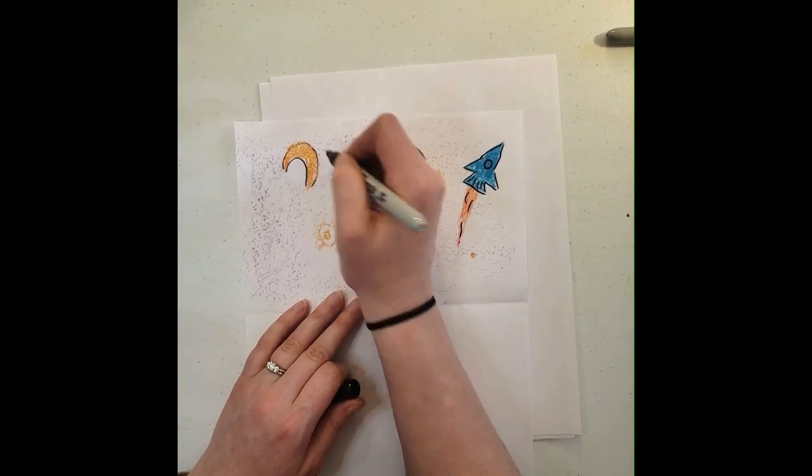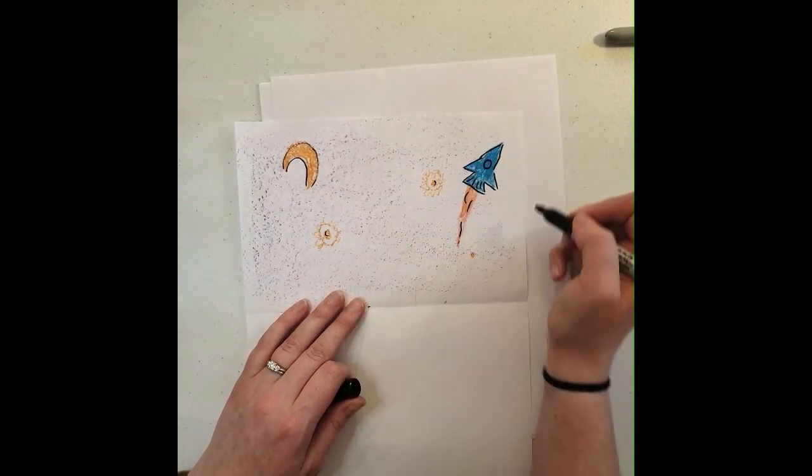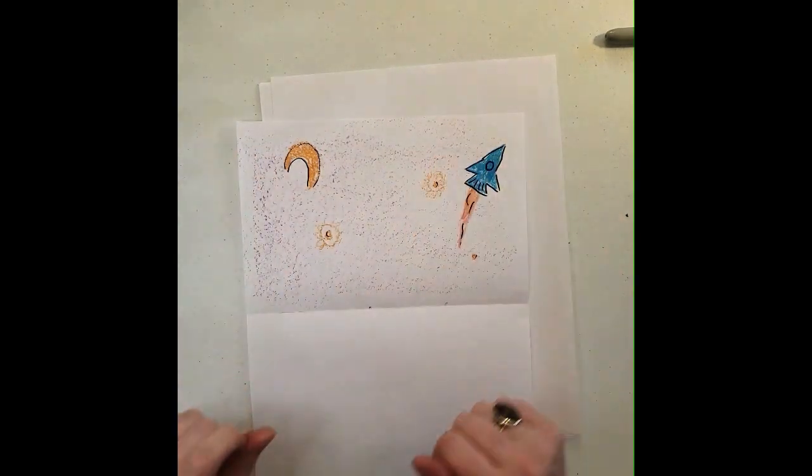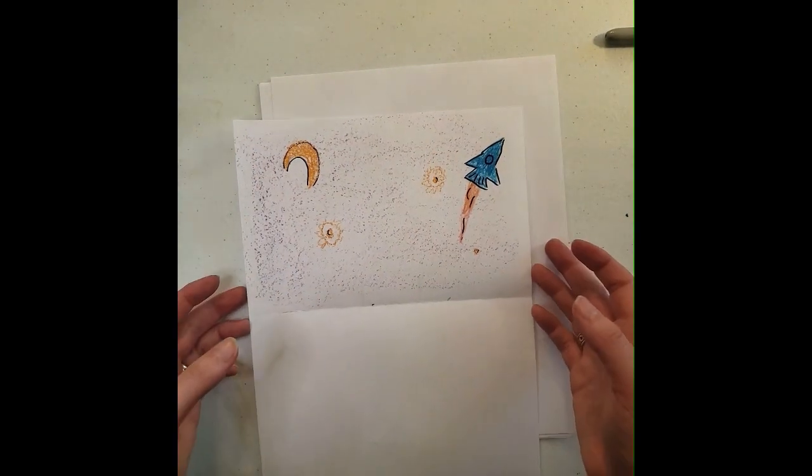You don't have to do the same picture Miss Smith is doing. A lot of students think they have to do the same thing I'm doing. You can do whatever you like. You might like dinosaurs, so you might want to do a jungle background, whatever you would like.